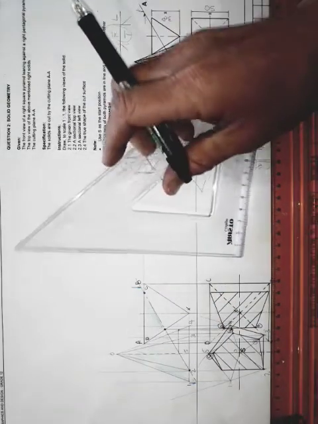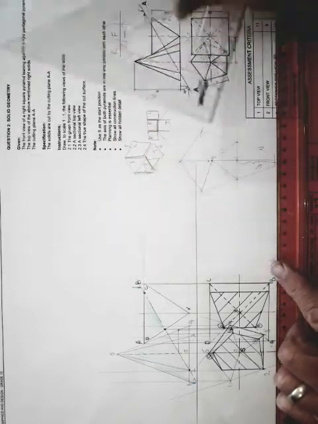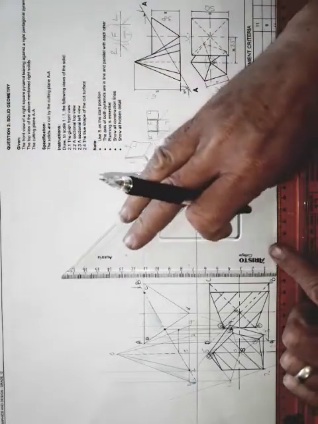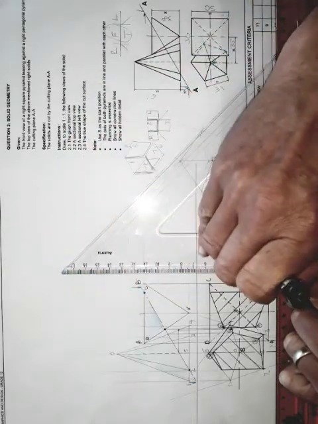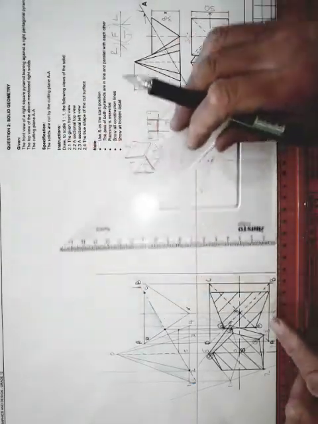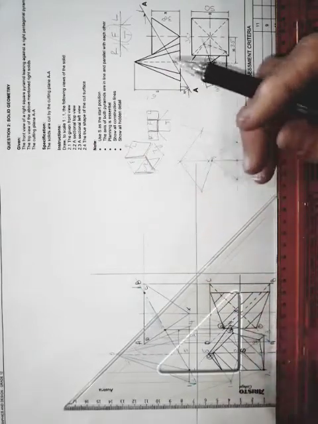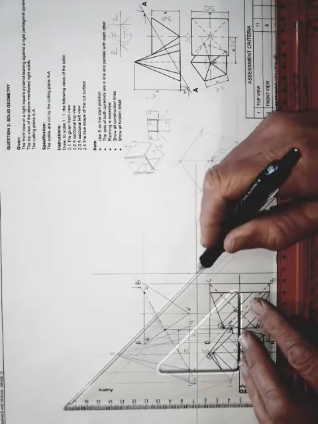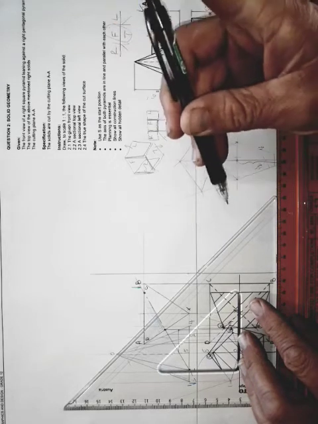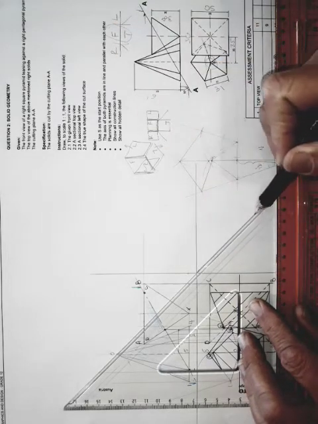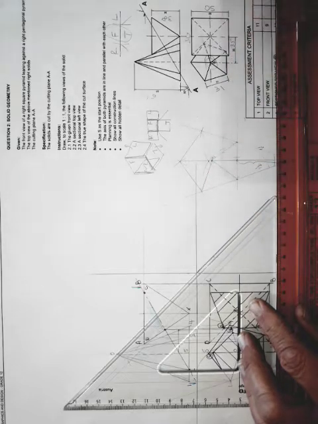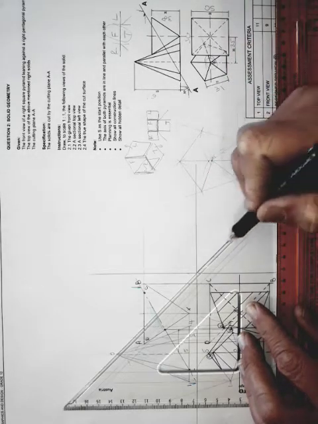There is another method which we're not going to focus on now, the punt, grondlyn, punt method, which is more applicable. You can use it, but I would rather use that when I am working with, for instance, angled objects. So if this pyramid was lying at an angle, I would rather use that method.